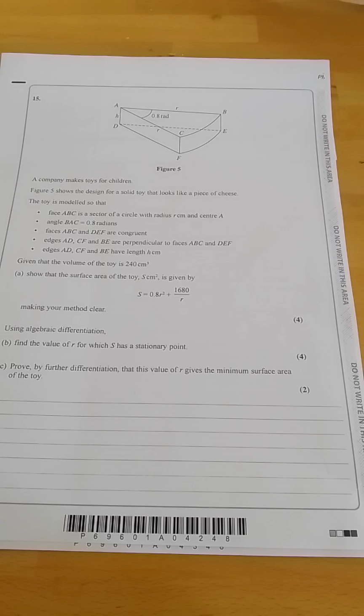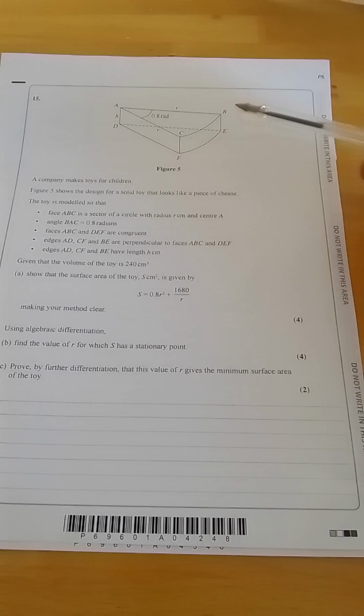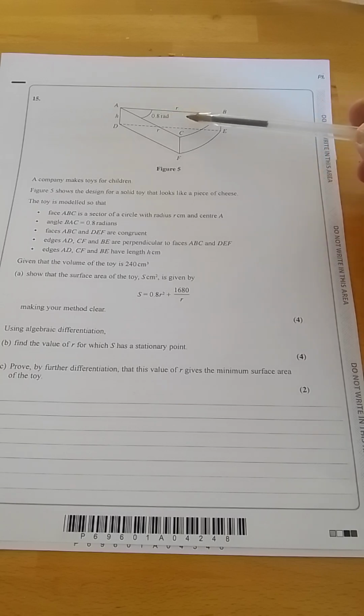Question 15 is quite a long question, so I'm going to split it over two pages. But we'll look at the overall question first of all. So we get this diagram, figure 5. If you look at it, it looks like a sector of a circle and then extended downwards to make a sort of wedge shape.